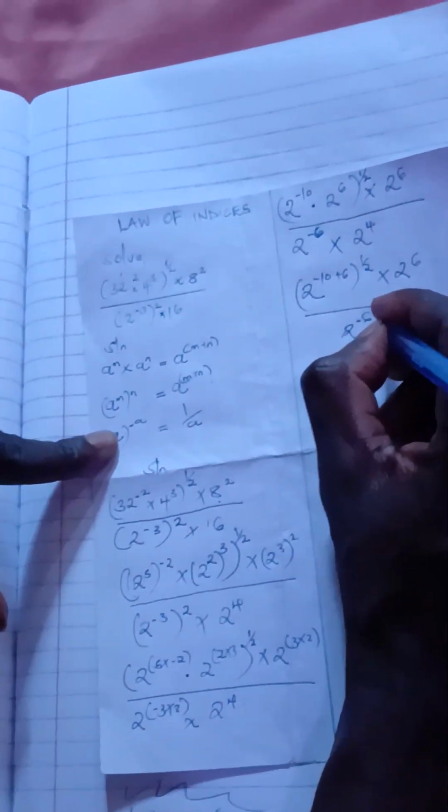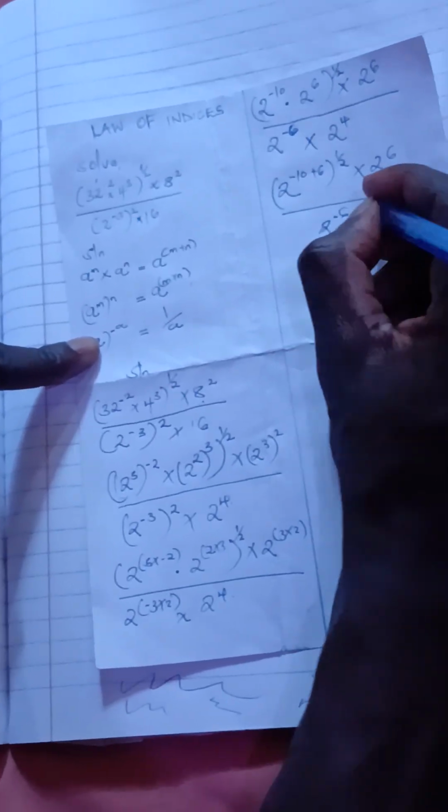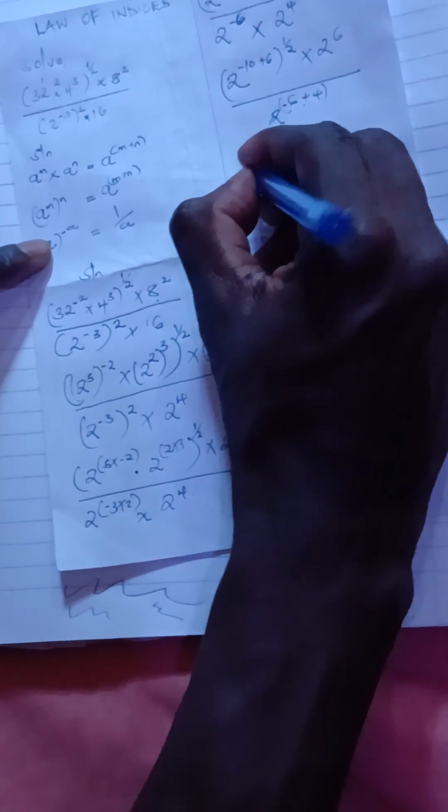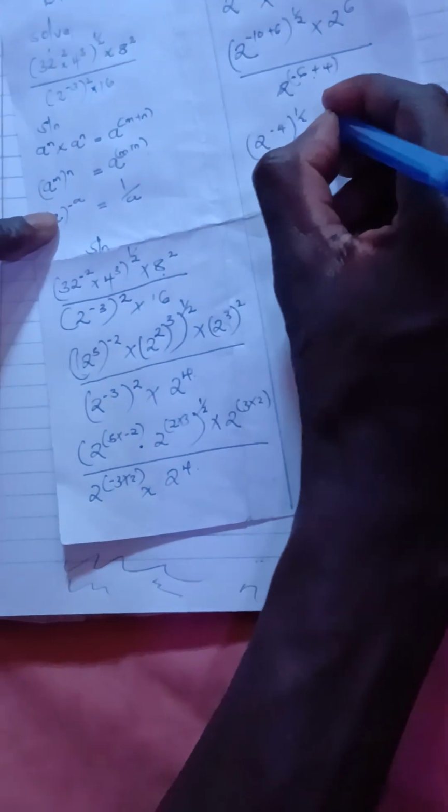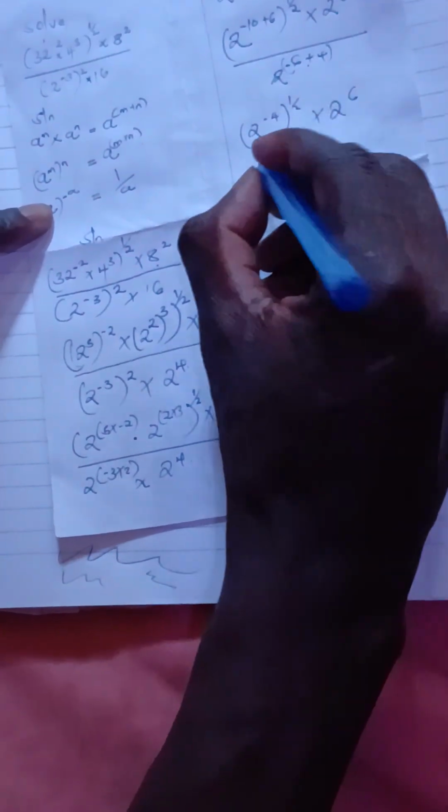In the denominator also we are multiplying, so we add the powers to simplify. Negative 6 plus 4. So working in the bracket of the numerator, negative 6 plus 10, we'll have negative 4. 2 raised to negative 4, of course, raised to half, times 2 raised to 6.